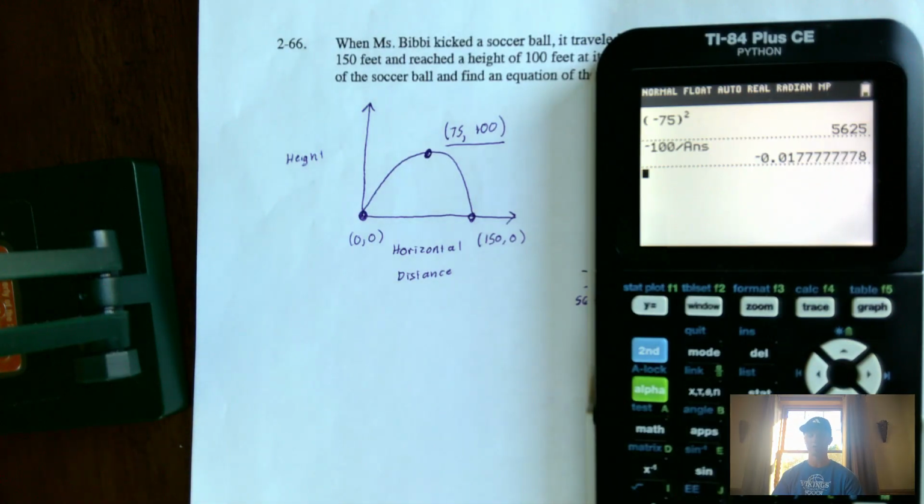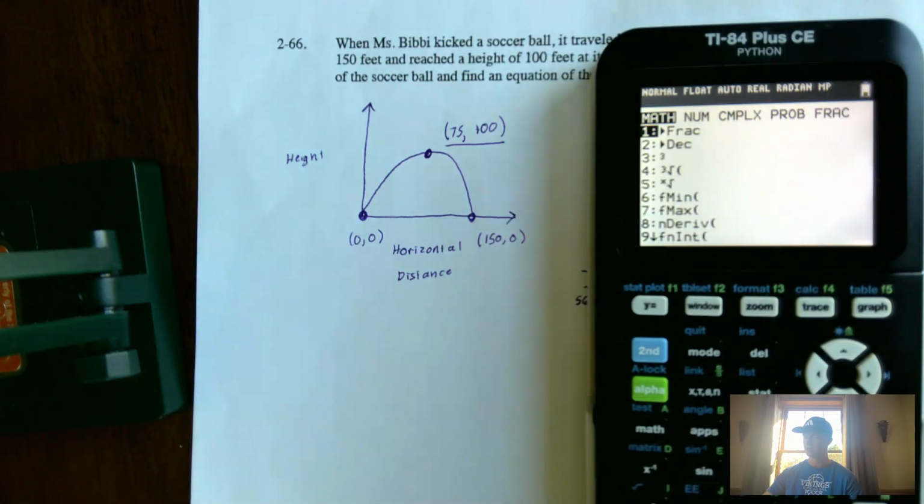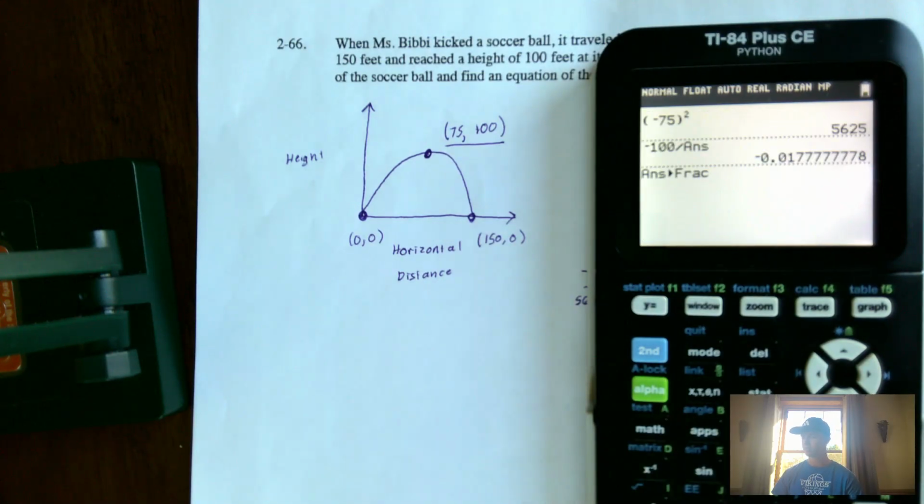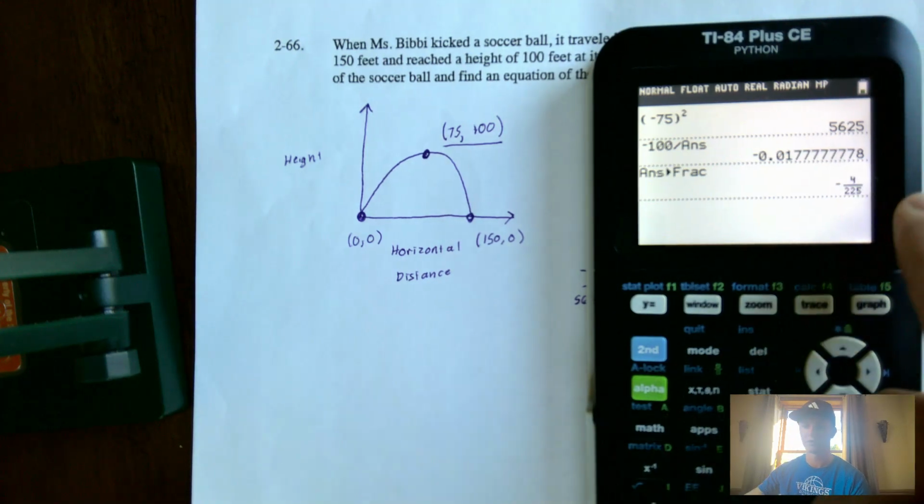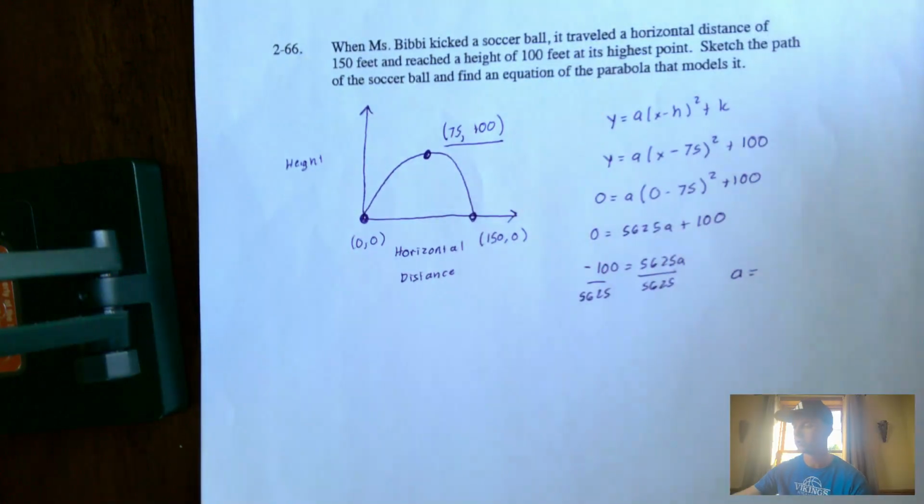If I don't want to write that decimal, because it is kind of messy, especially with the repeating digits there, I'm going to hit the math button, and then I'm going to hit fraction. What this is doing is taking that answer from the previous problem and simplifying it into a fraction form. Hit enter. Here's your simplified fraction: negative 4 over 225.